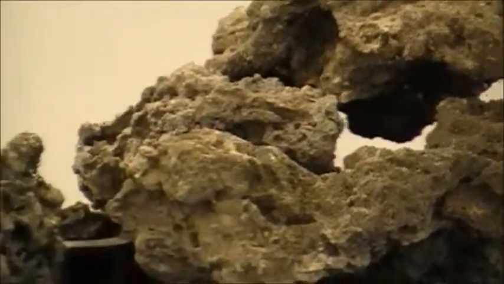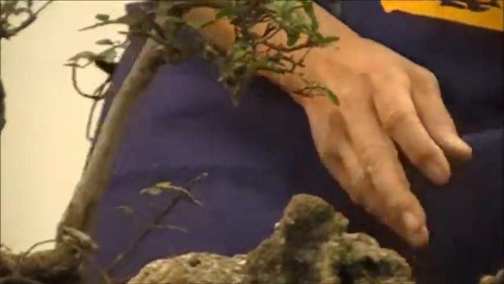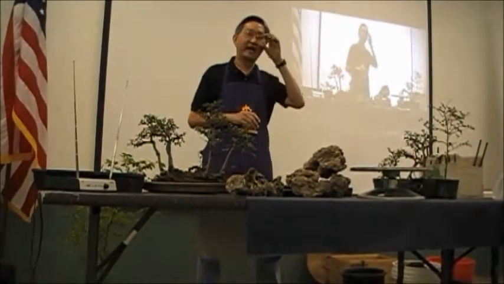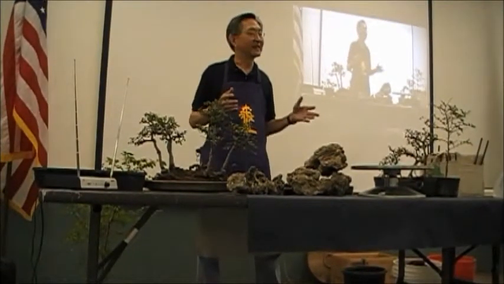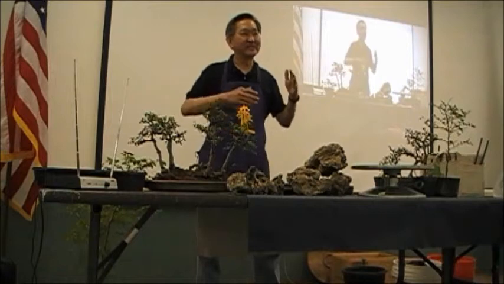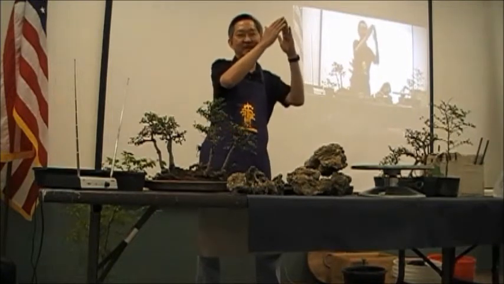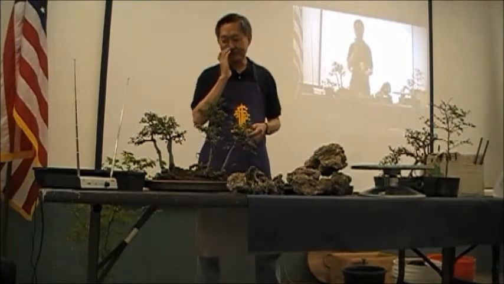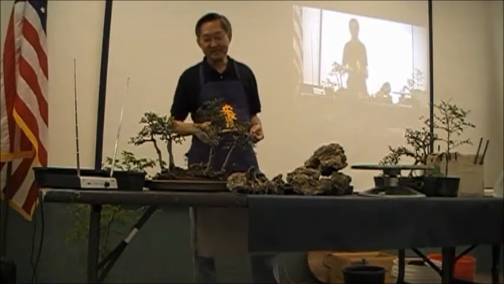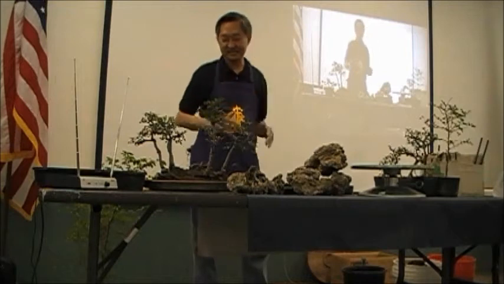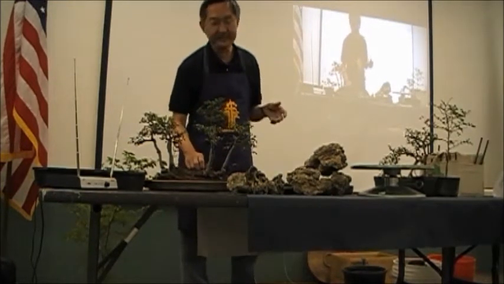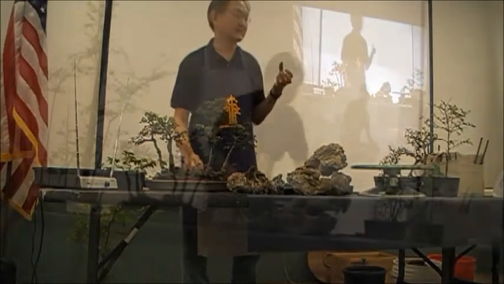Okay? And of course, in Saikei, you also keep the triangle theory. Okay? Like our regular tree, we always have the apex as the top of our triangle. For Saikei, a group of trees, we keep the same theory. You want the main tree to be the tallest, okay? And usually it's not only the tallest, but the thickest trunk.